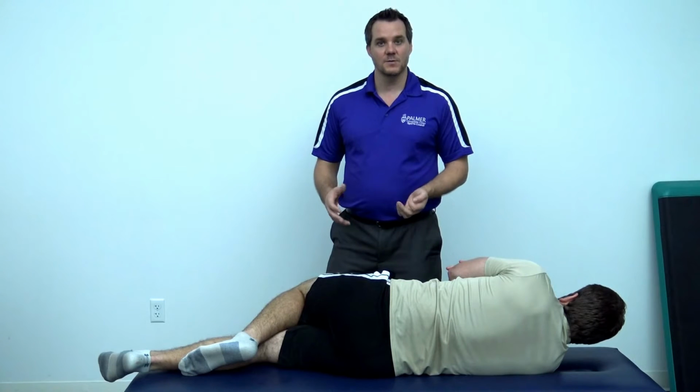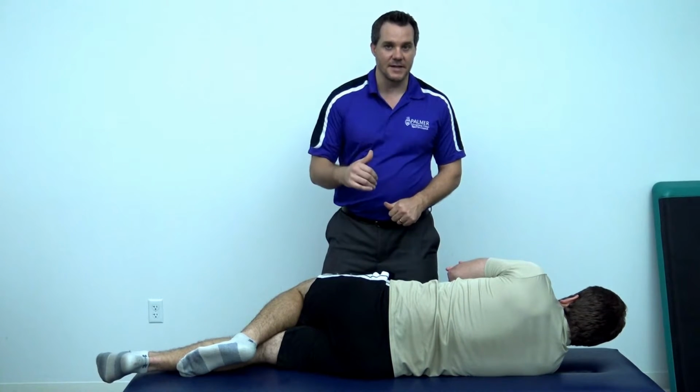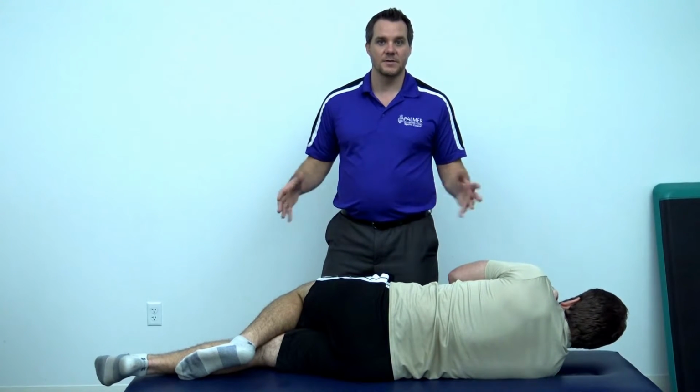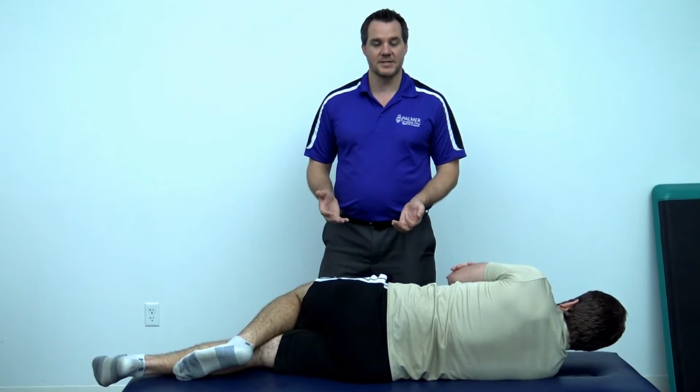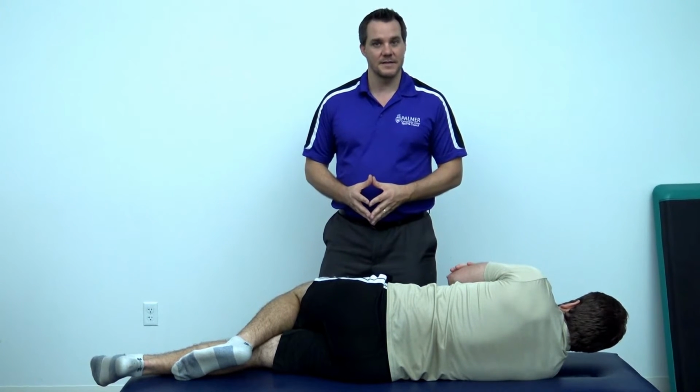A lot of doctors will have the patient seated over the end of the table and pin and stretch as they flex the patient forward there. That's a great technique. Some other doctors will also lay the patient prone on a flexion distraction table and use that for pin and stretch. So there are a lot of different techniques that you can use.